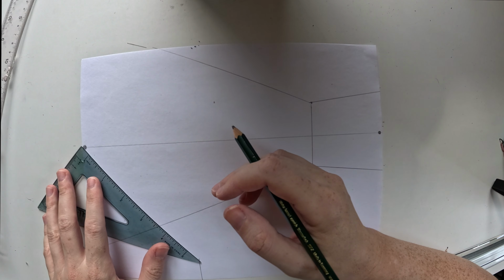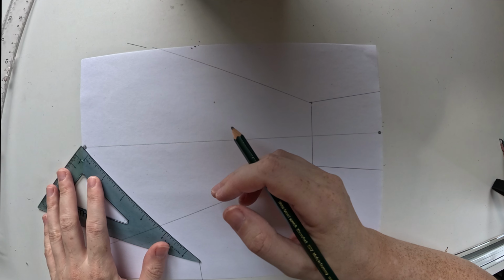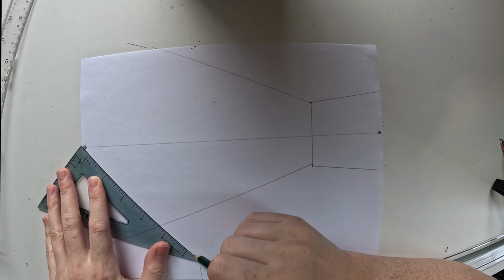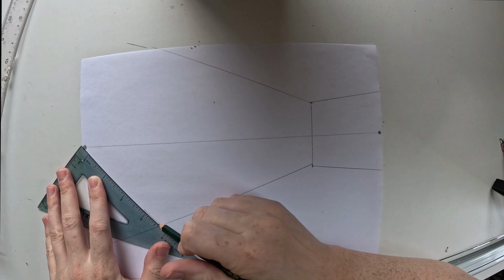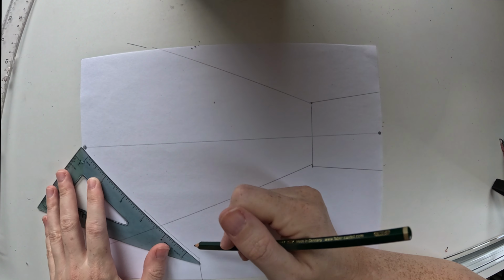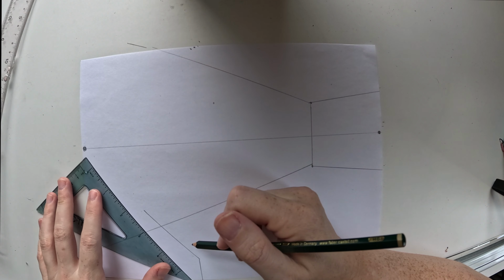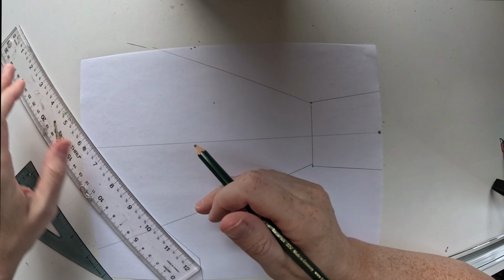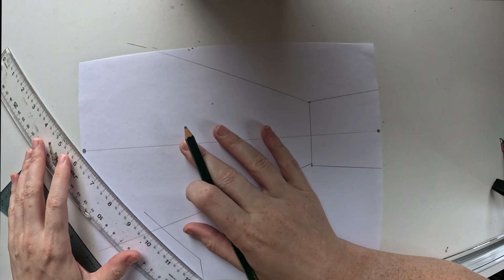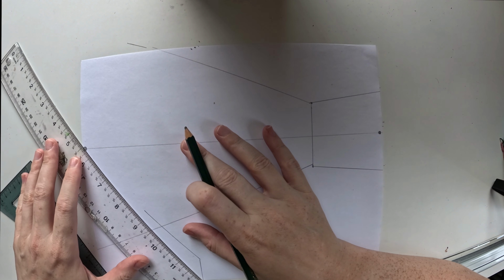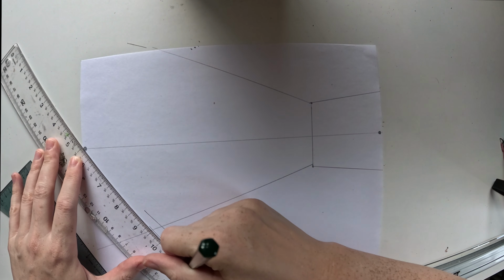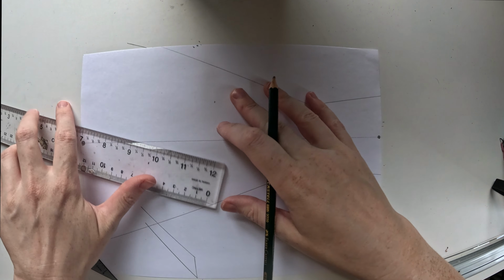And I'm going to do the same thing that I did to make the room. I'm going to focus in on the two vanishing points. So starting with a line here and the bottom of the bed. I need my longer ruler. Creating a line.